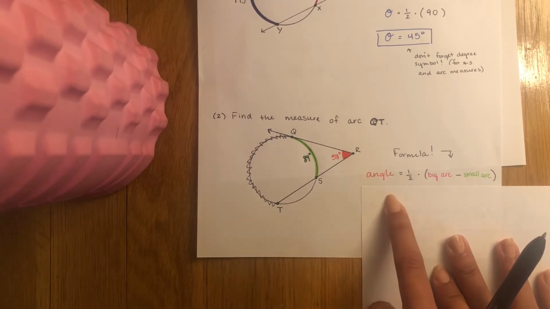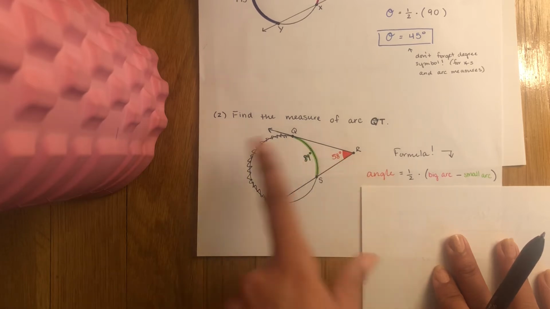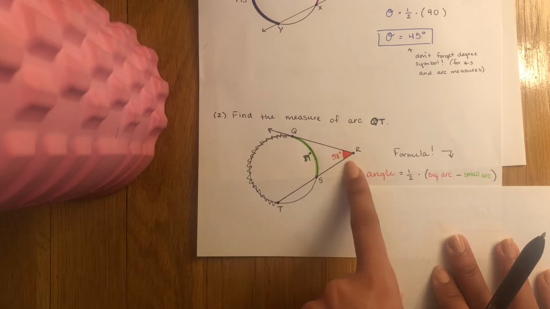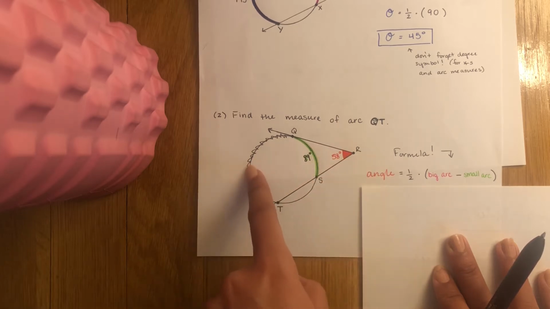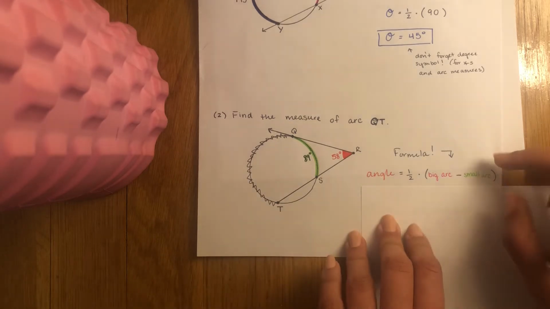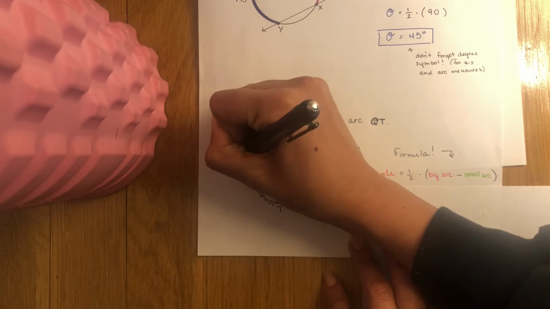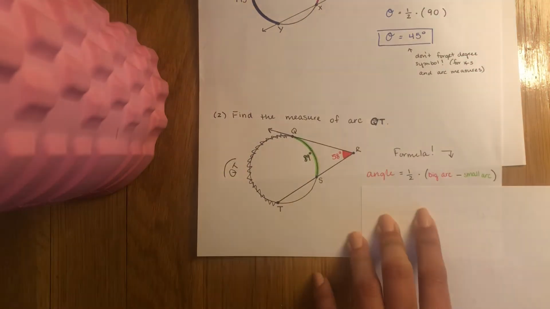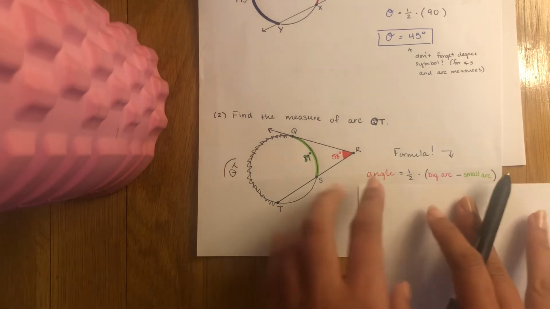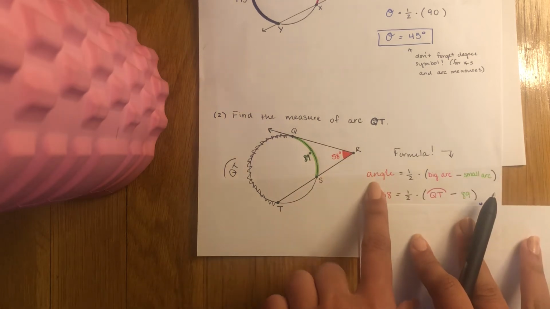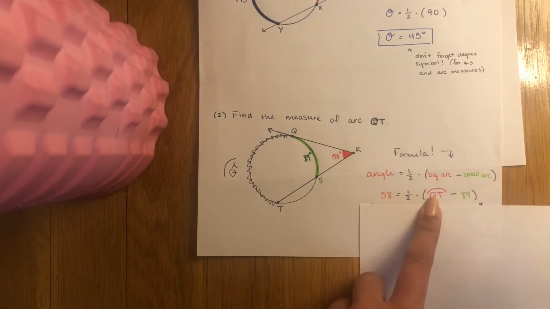All right, the angle, they actually gave us the angle. The angle's right here. There's only one angle. There's always a big arc, a small arc, and an angle. The angle was 58. The big arc, I don't know what the big arc is, right? So my big arc is just QT. And then my small arc was 89. So let's plug this stuff in. Instead of angle, 58. Instead of big arc, I'll write QT. Instead of small arc, I'll write 89.